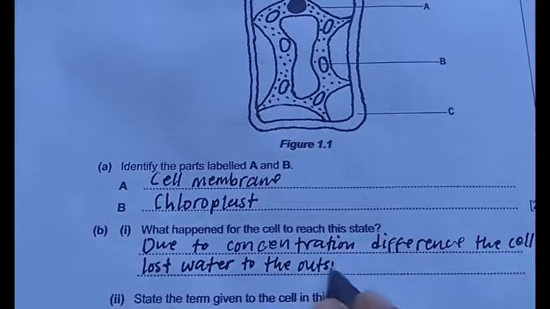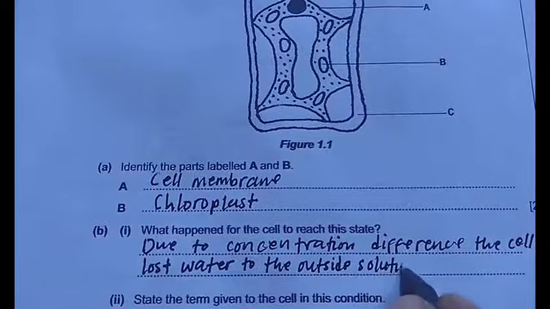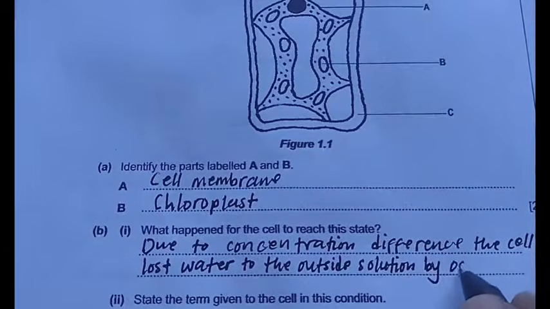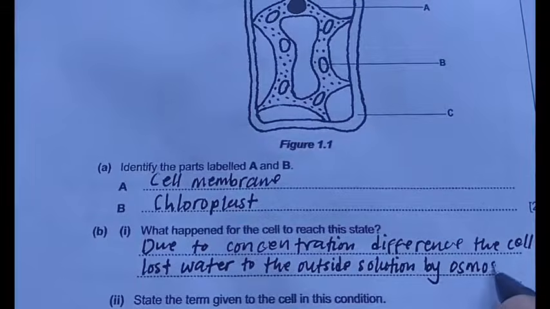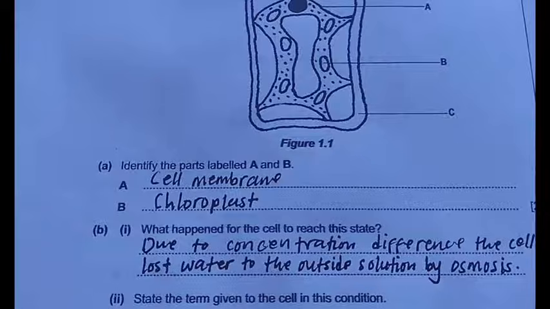The cell lost water to the outside solution by osmosis. So the moment you answer like this is when you're going to get the marks. You can see here it was carrying 2 marks. So I hope this part is clear.